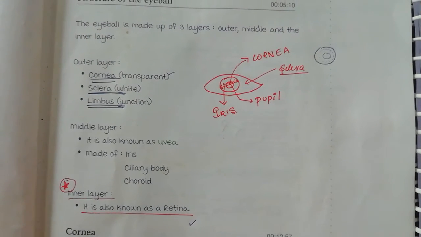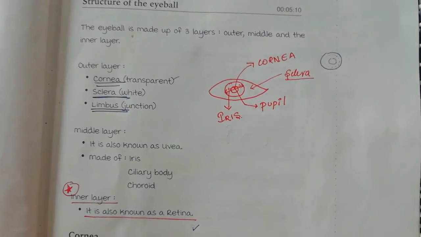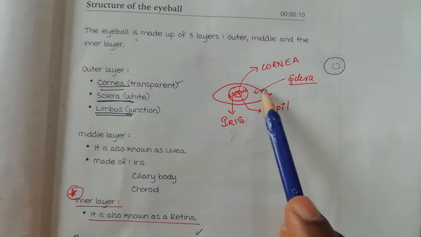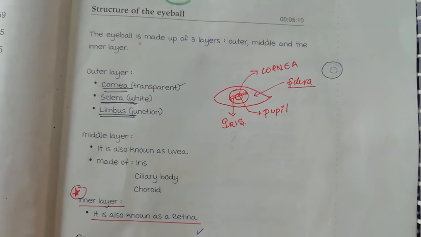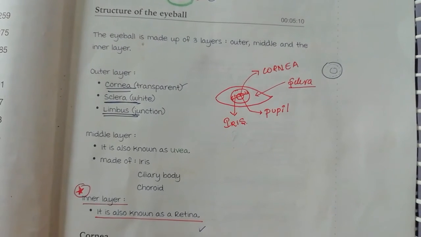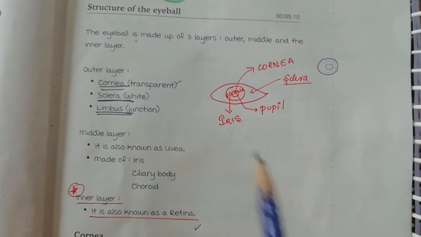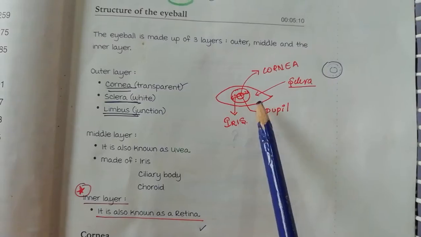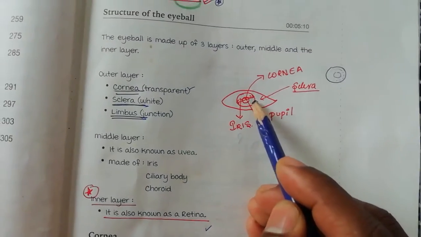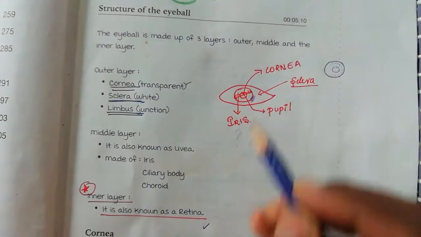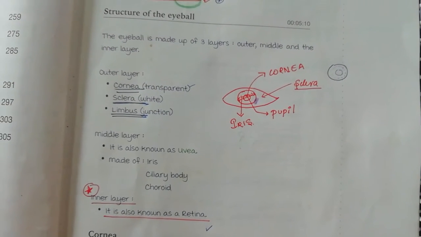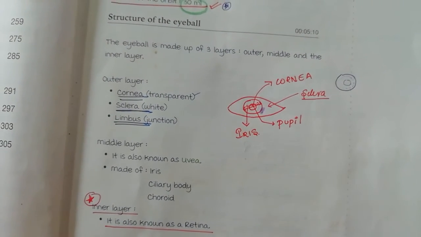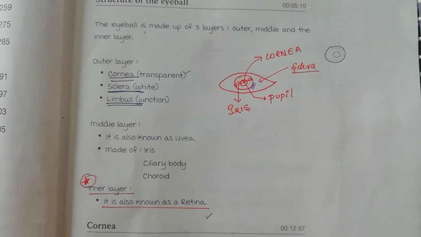The cornea is transparent, and the white color, right, the white structure which you can see is sclera, which is white in color. And if you take the junction of the cornea and the white, right, at this junction, you call this limbus, right? So limbus is a junction, okay? So that's the first thing we need to understand regarding the outer layer.